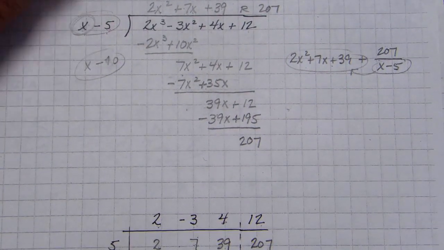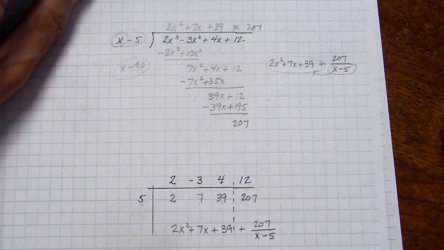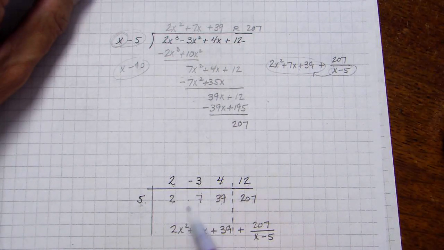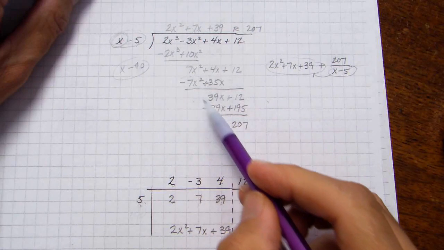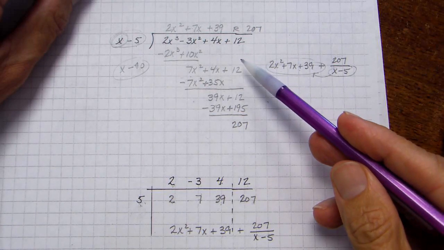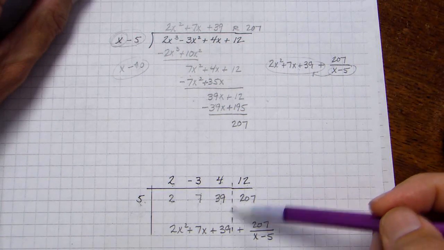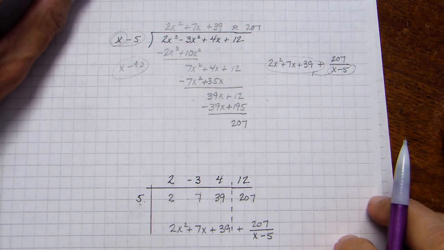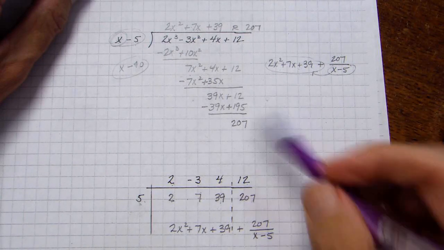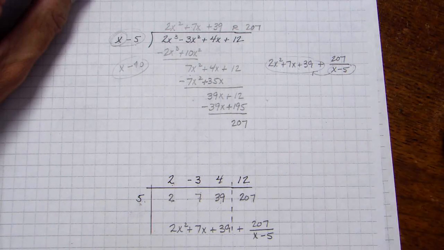If you take a little time and look at this a little deeper, you'll get a sense of what's going on here. These numbers, 2, 7, and 39, you see them throughout the process. And so you might be able to connect pieces of these together. We're really just omitting some of the steps in this process, and that's what makes this go a lot quicker. So that's called synthetic division. This is regular polynomial long division. This is the synthetic way, and this is the method we're going to use as we get through the next few days.